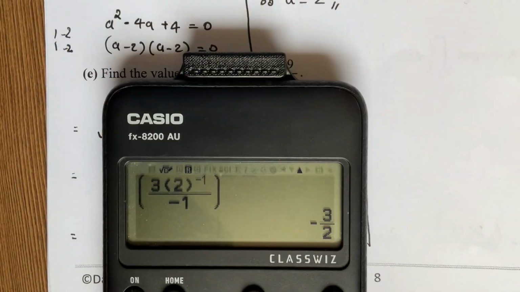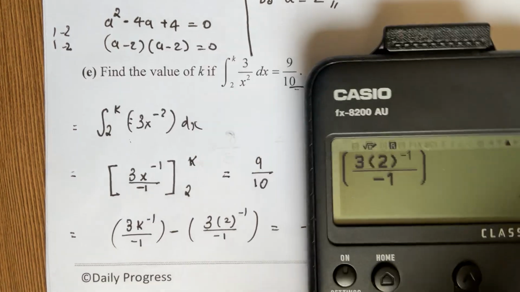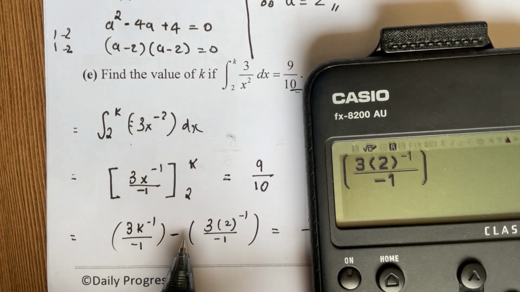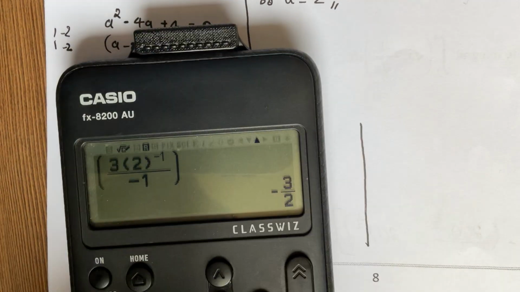Then this is actually equal to negative 3 on 2, and this negative gets multiplied by this negative to become positive 3 on 2.